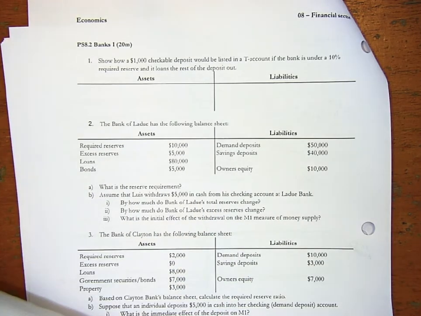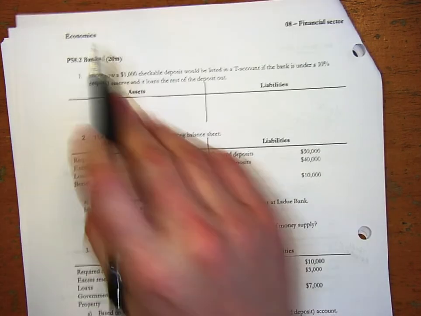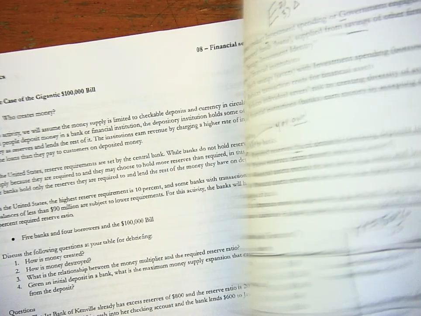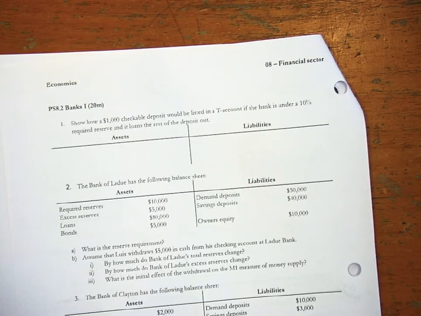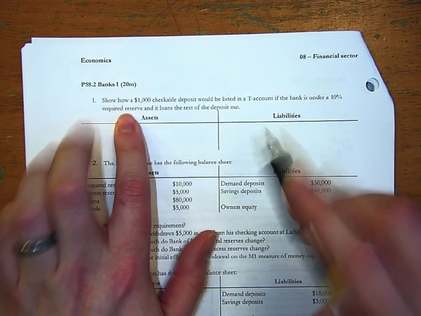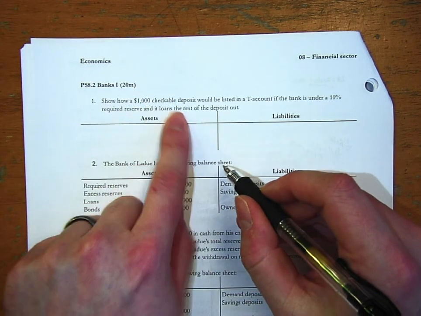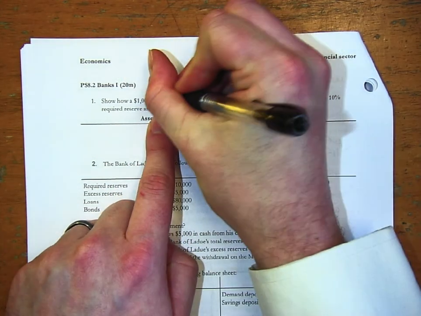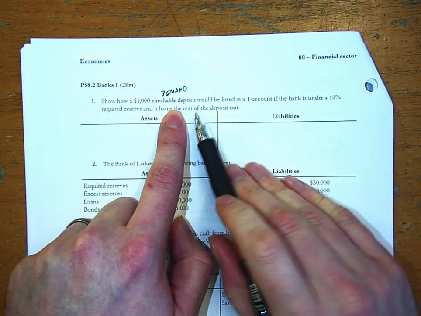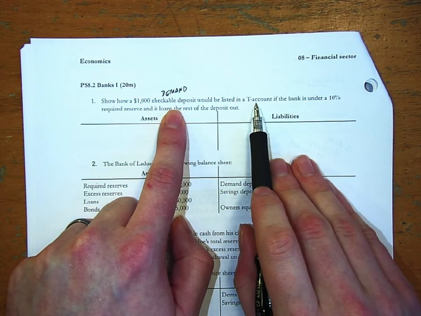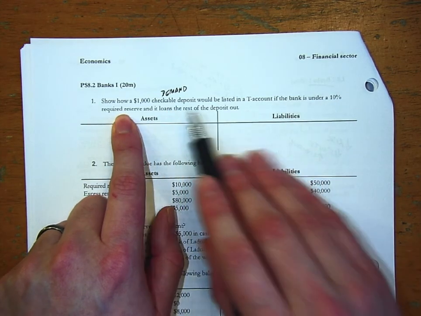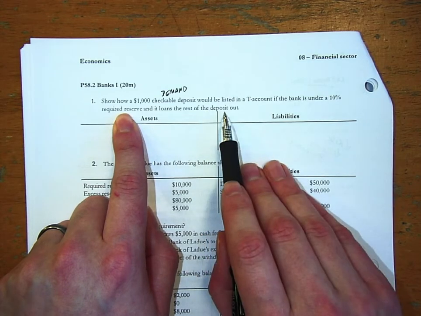In this video, we're going to do a little bit of practice with the banks knowledge that we got in the last lecture about T accounts and balance sheets and all that good stuff. The first question says, show how a $1,000 checkable deposit, and that's just a demand deposit, right? That's a checking account deposit. How would it be listed in a T account if the bank is under a 10% required reserve and it loans the rest of the deposit out?